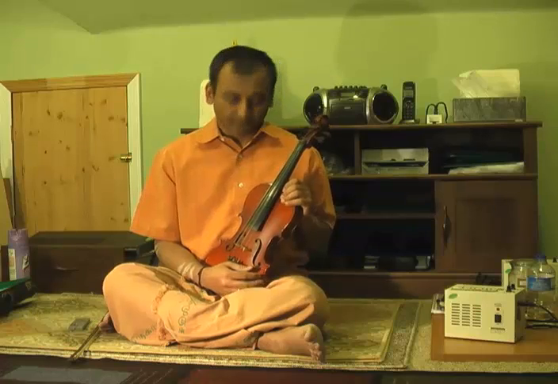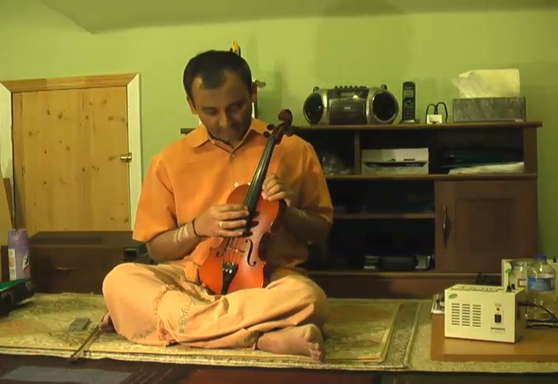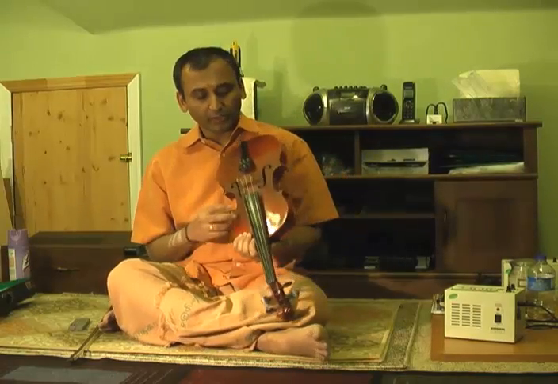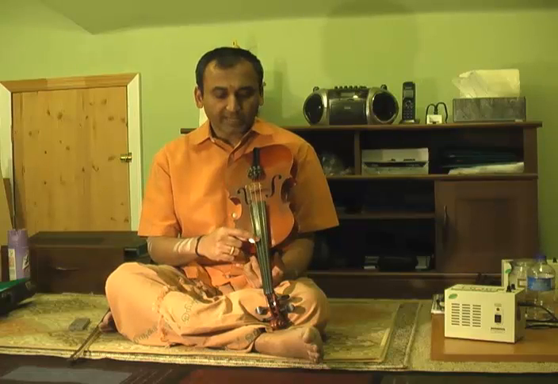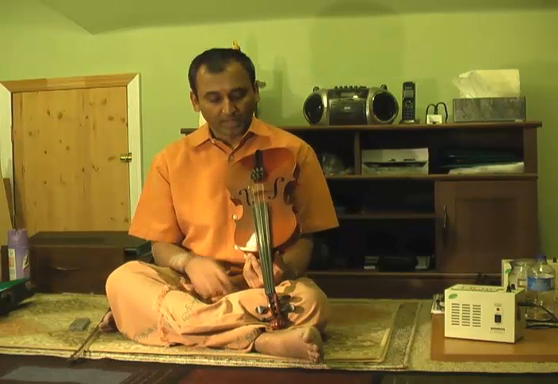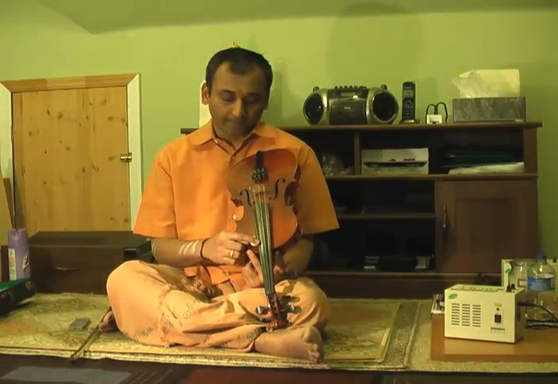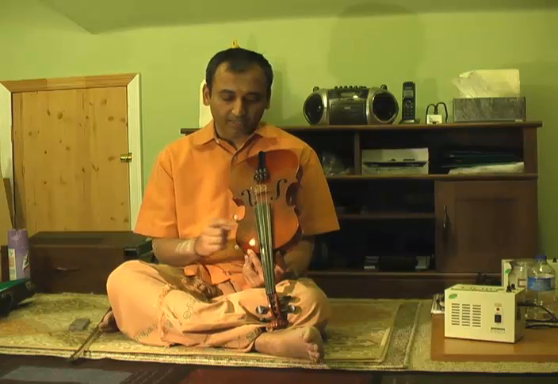This Sa is the Sa of the middle scale or the middle octave, which is typically the second string from your right. So when you hold the violin in this position, the second string is Sa and the first string is a Pa on the higher scale, the middle scale. So Sa and Pa in the middle scale, the second and first strings.